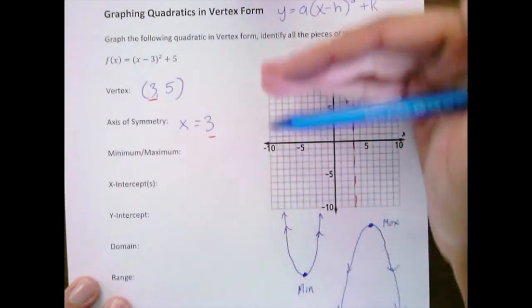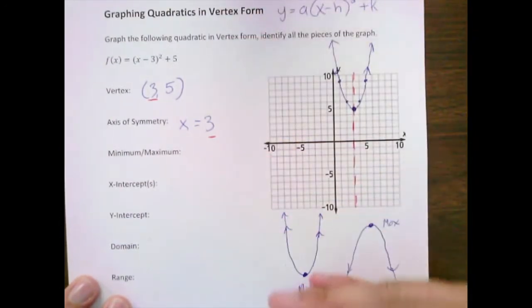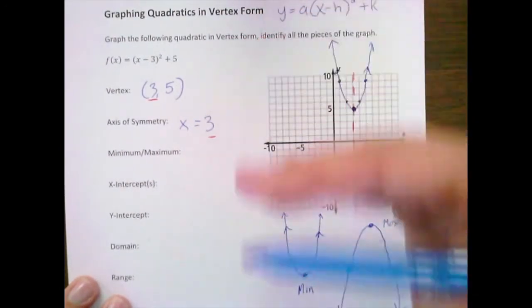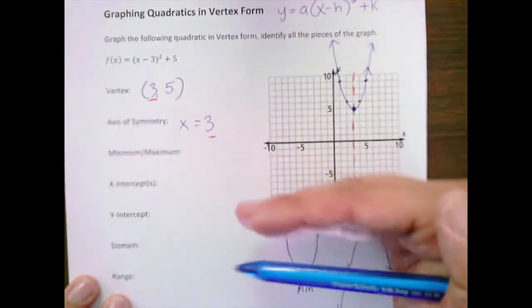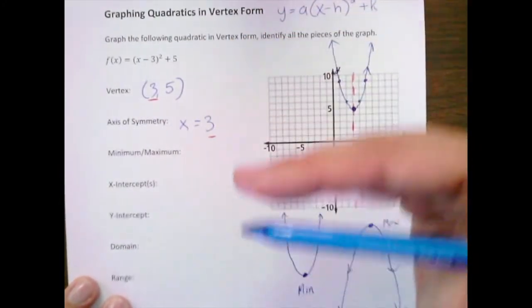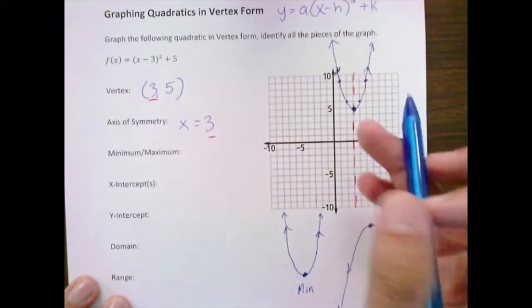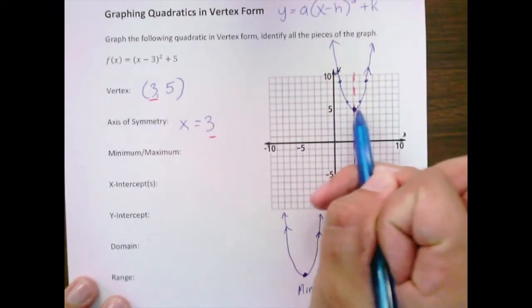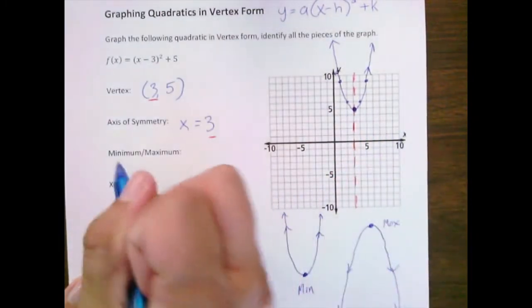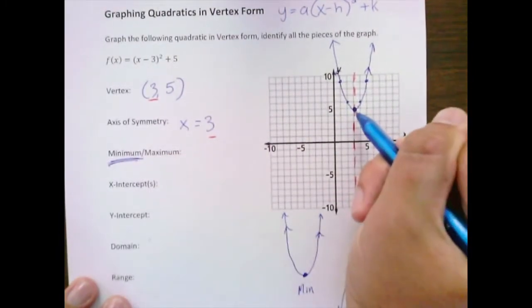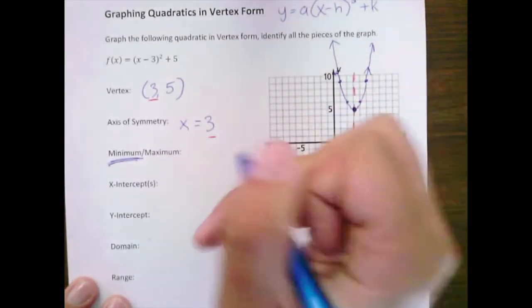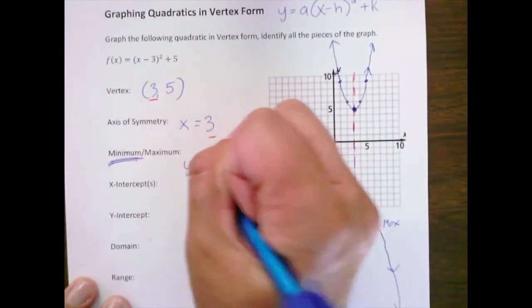Now when we're talking about mins and maximums, we're talking about kind of a vertical movement here. High points, low points. So when we talk about mins and maximums, we're going to talk about them in reference to y, because y is something that moves us up and down. So I want to know the y value of this minimum point, because it is the lowest we can go. The y value here is 5.